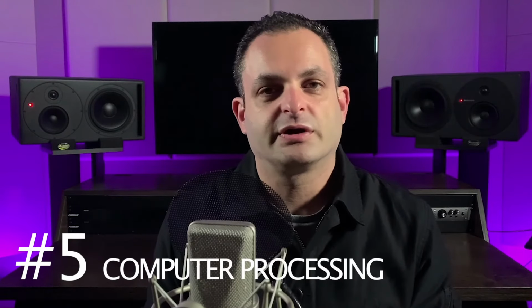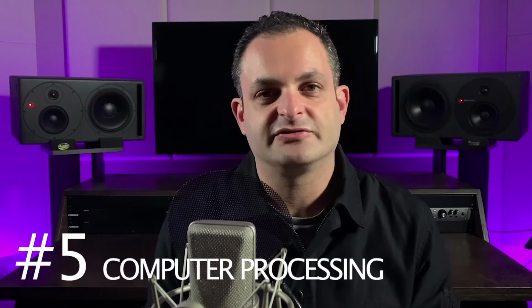Number 5, working with a higher bit depth doesn't put too much strain on your computer, so I always advise to work in at least 24-bit if you can. Now, working with a higher sample rate will put strain on your computer. As you increase your sample rate, your track count and number of plugins available will decrease, so do keep that in mind.